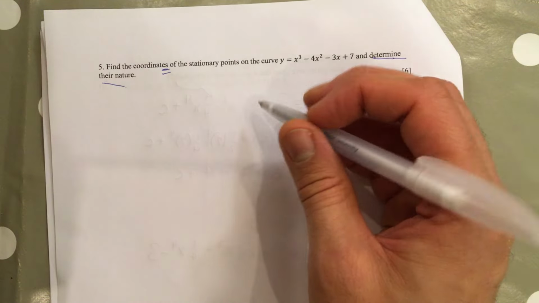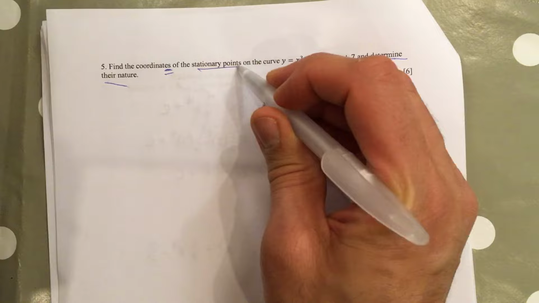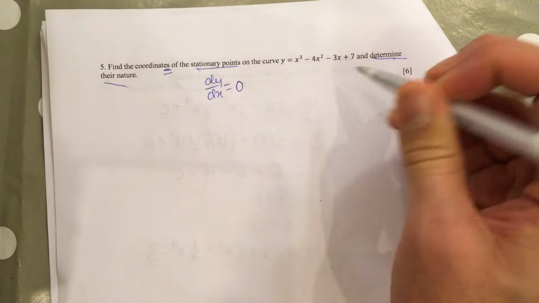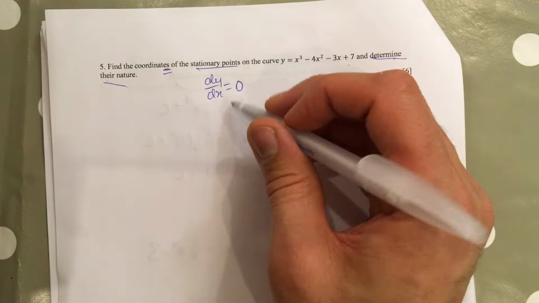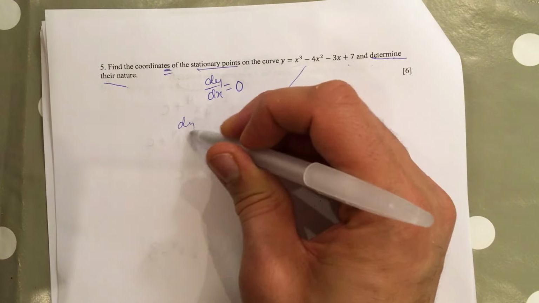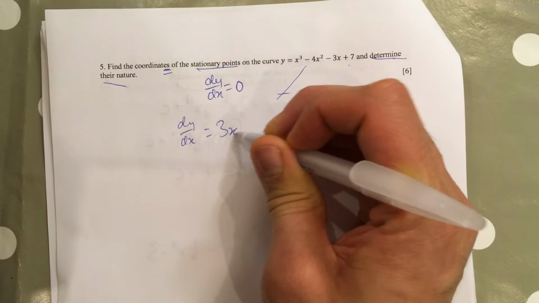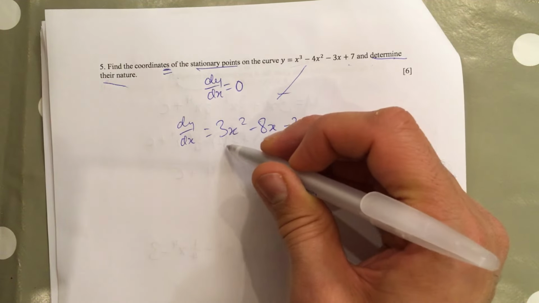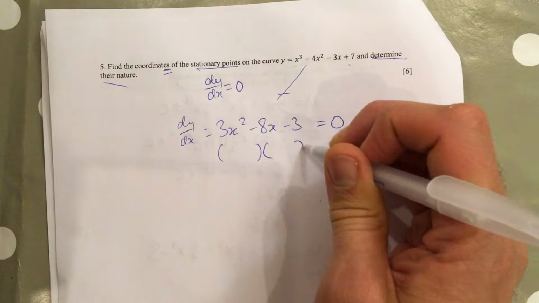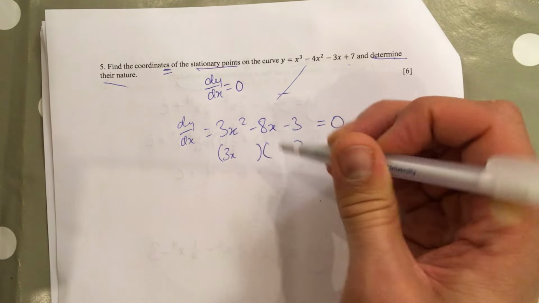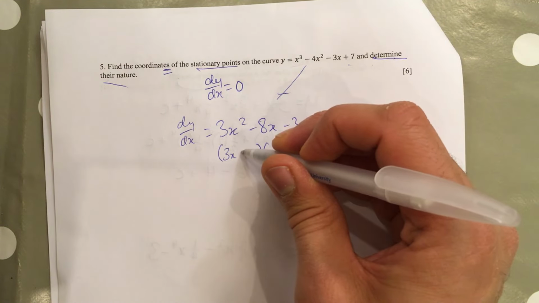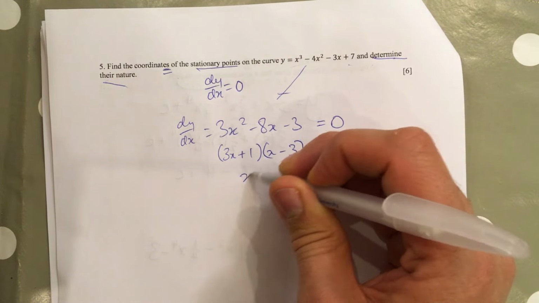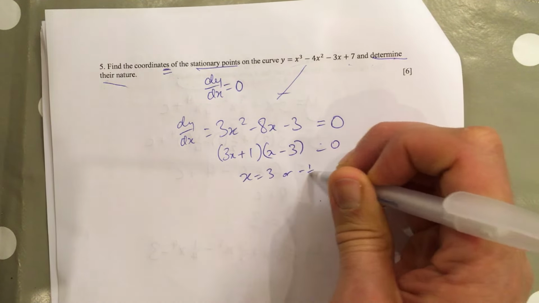Let's start at the beginning. So we want to find the coordinates of the stationary points. Stationary points, of course, are where the gradient is 0. So we're going to differentiate this and put it equal to 0. So this becomes dy by dx equals 3x squared minus 8x minus 3. We're going to set that equal to 0, and you will either have spotted that it factorized or plugged it into your calculator and worked out that it becomes this. And so we get x is 3 or minus a third.